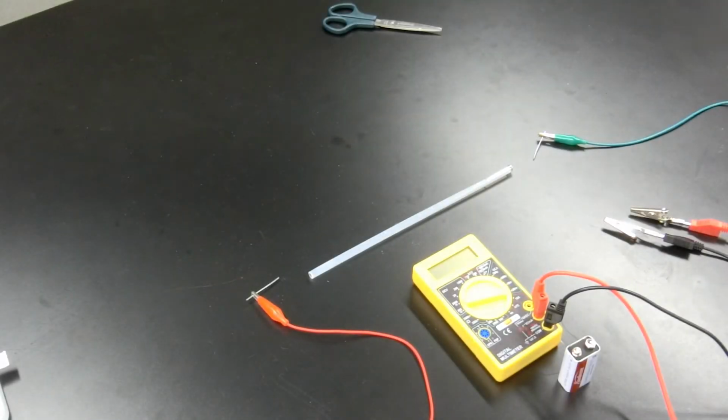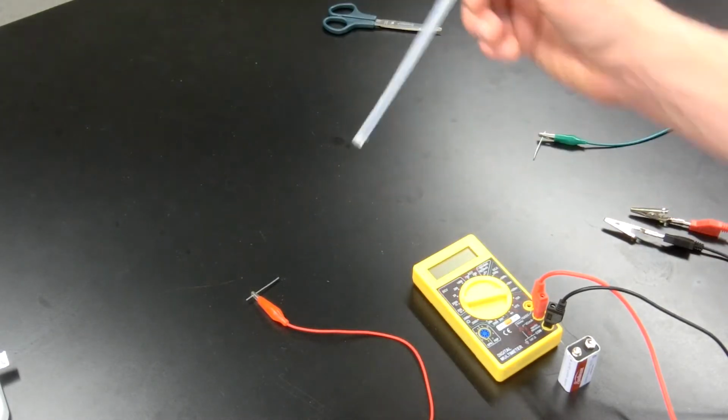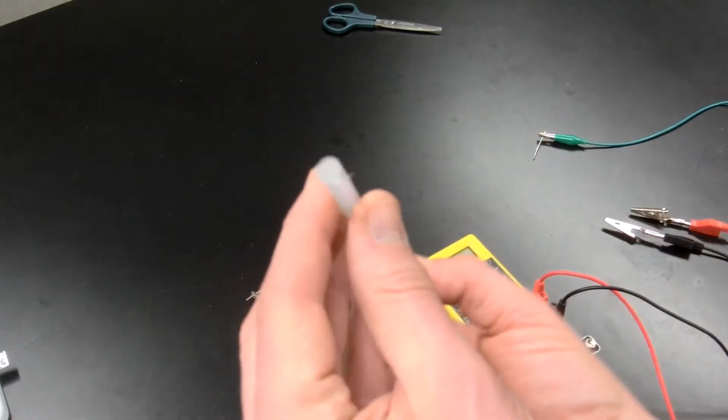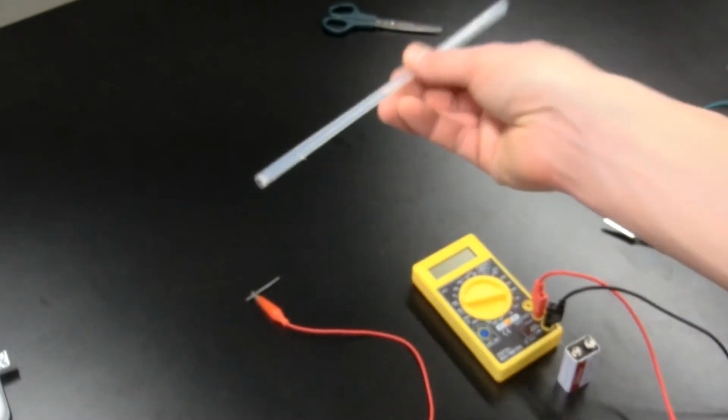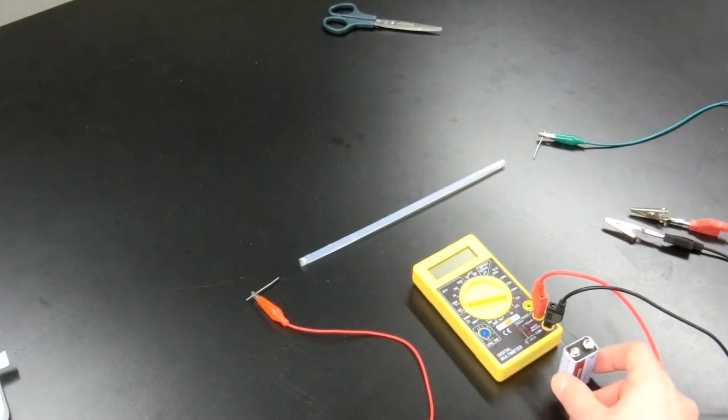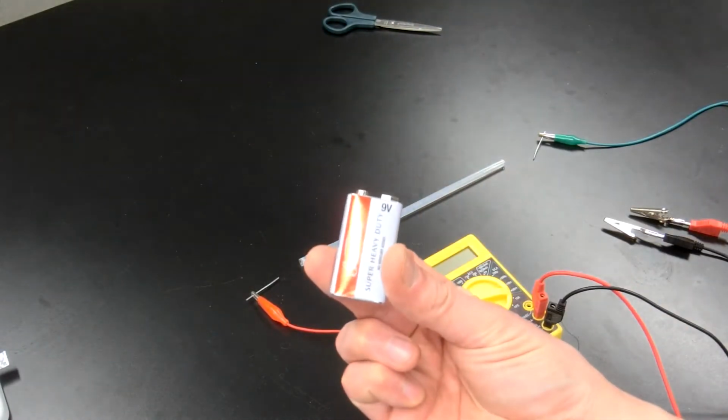In this experiment, you'll study how electrical signals are transmitted along a simulated nerve fiber, such as an axon in the human body. This plastic straw has been filled with a mixture of agar, which is a plant-based gel, and salt, which allows the gel to be mildly conductive. Our signal will be sent by this 9-volt battery.